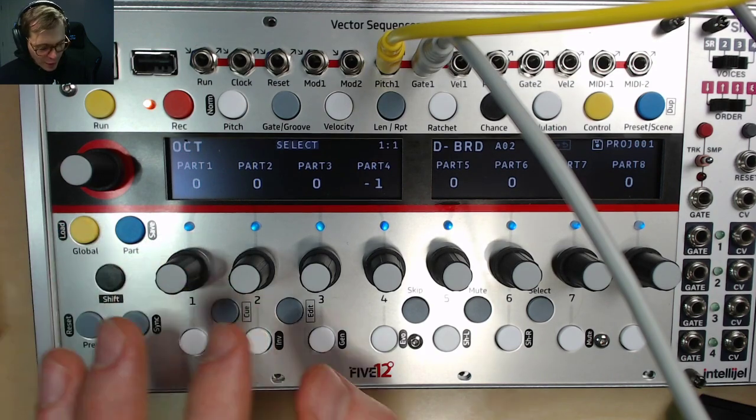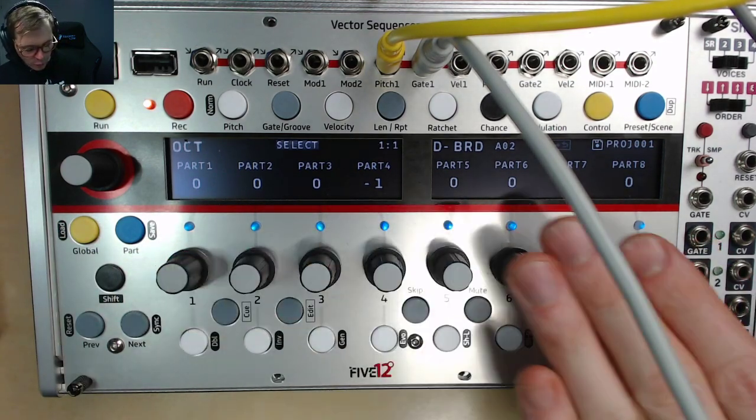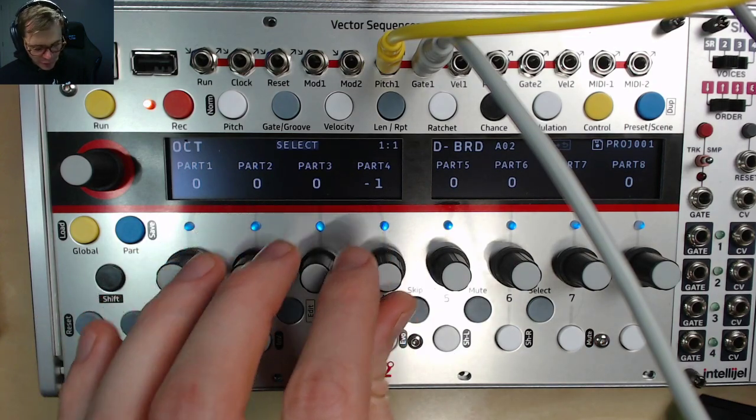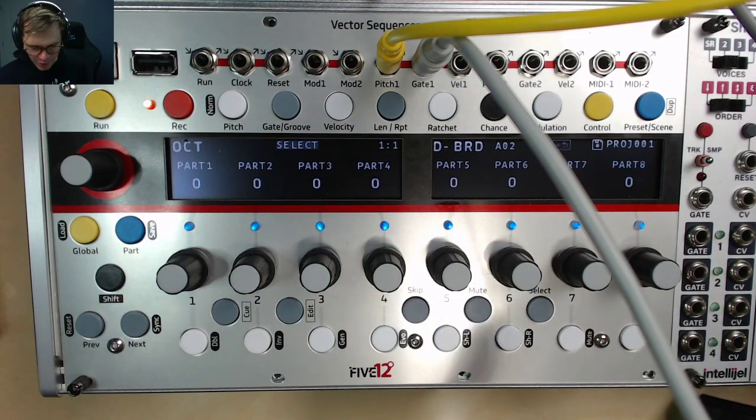So now I have like total control over all 8 of my parts, and I can make changes to them all in one place very easily without having to go into each part and change it, and then go to the next part and change it, and go to the next part and change it.